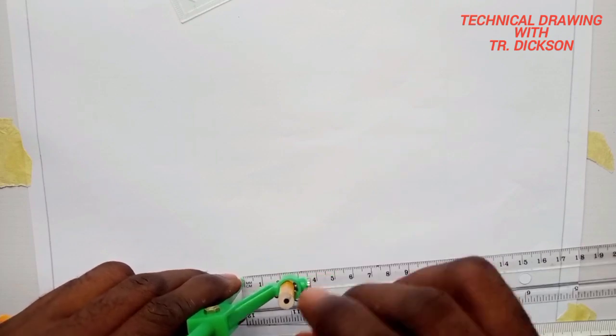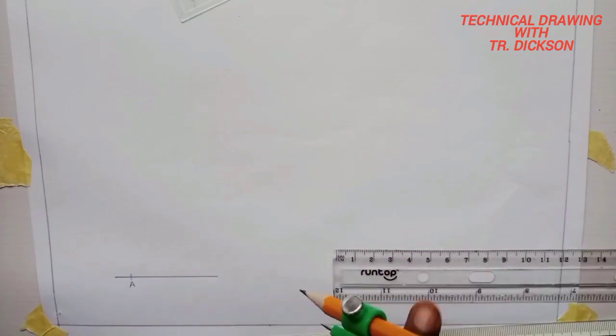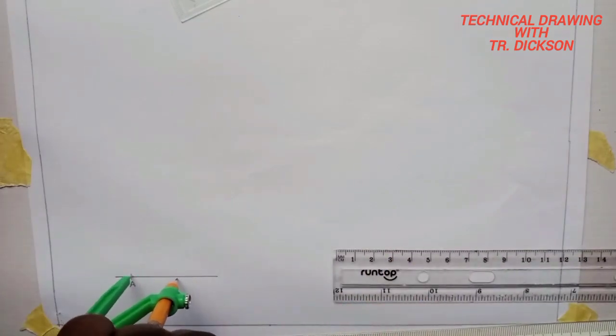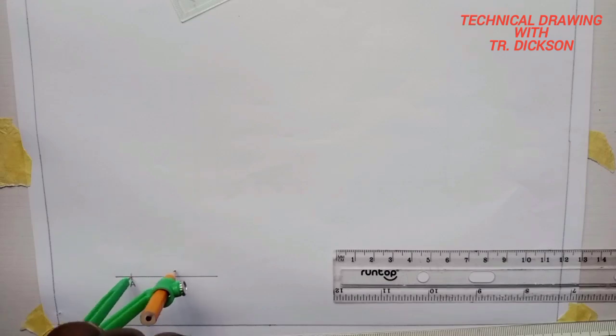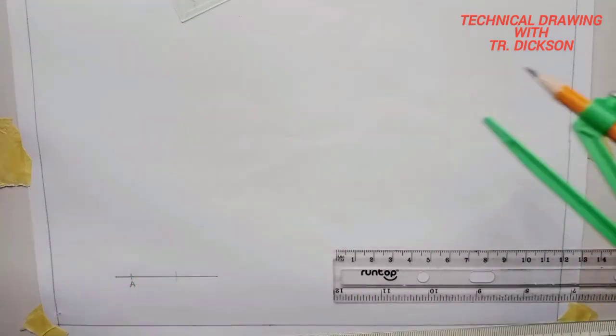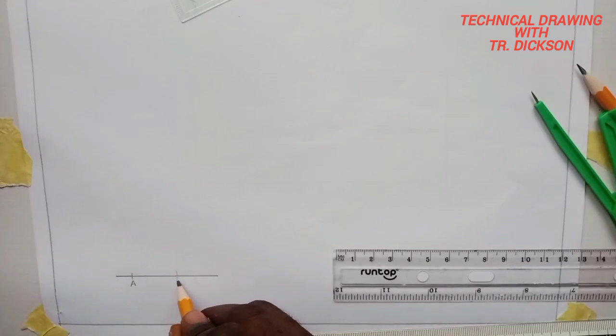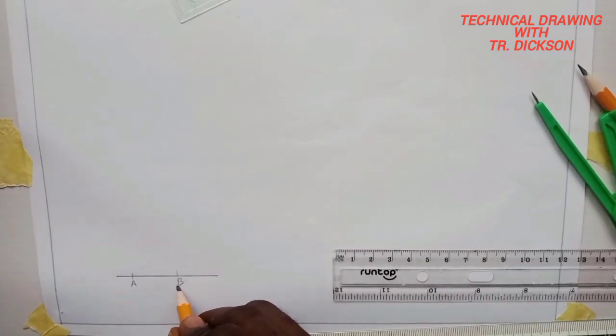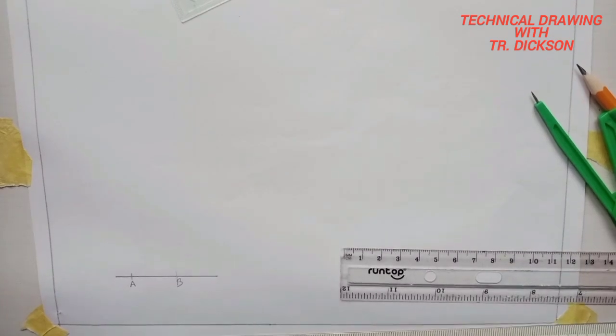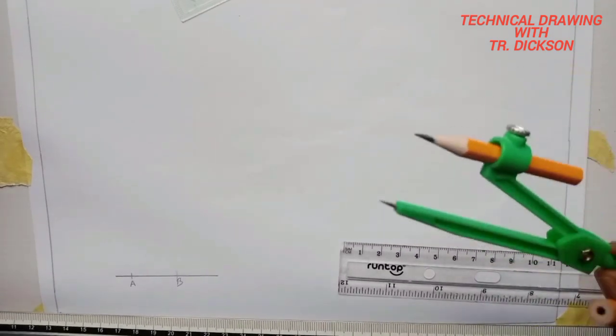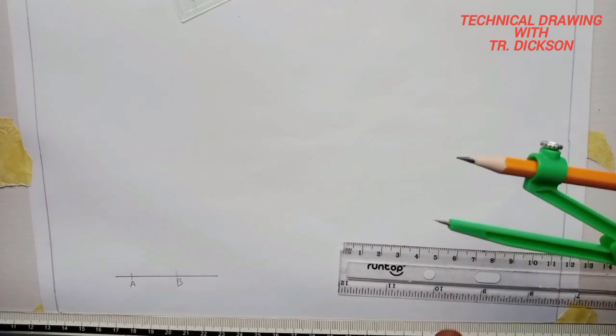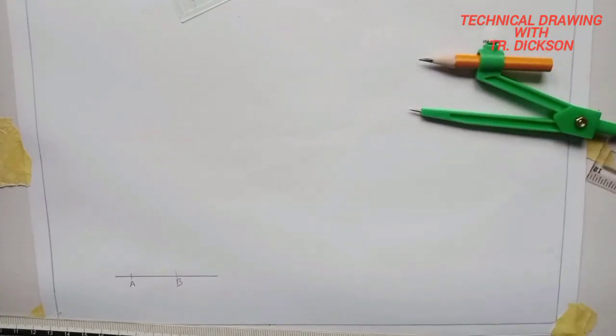So we are taking measurements, say 3 cm or call it 2.5. We are trying to fix the hexagonal shape right away, and a hexagonal shape is a six-sided polygon, and that is what we are trying to fix right now.